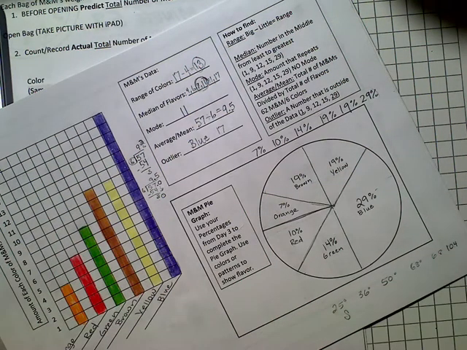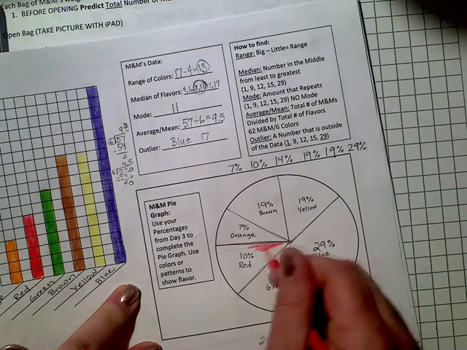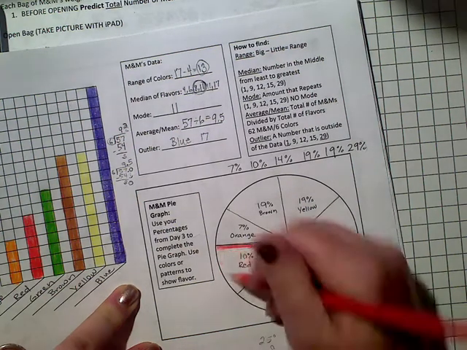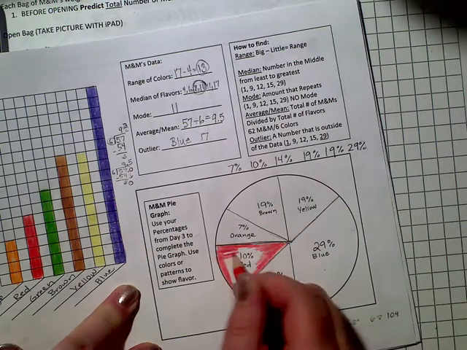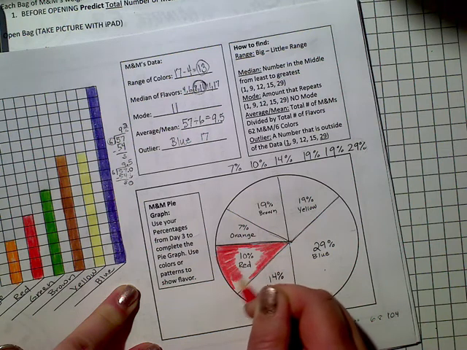And I'm going to take my amazing colors and color that in. You don't have to color in around the whole thing. Again, this is just for ease of visibility. So if somebody were to look at this graph, I labeled it so you can see the percentages.